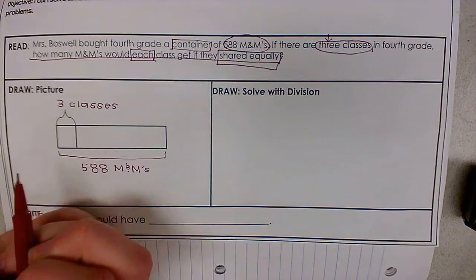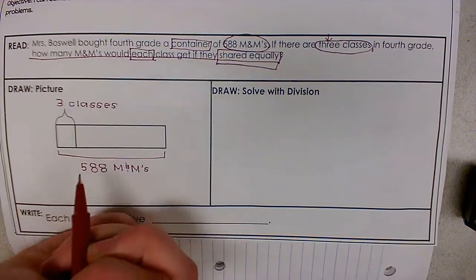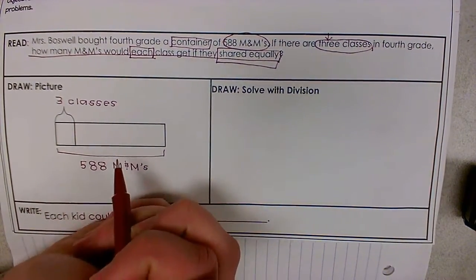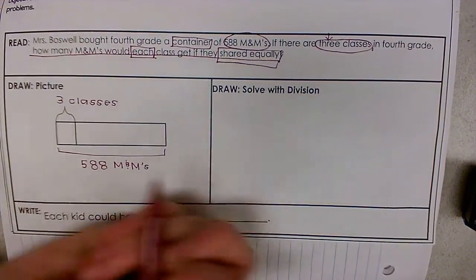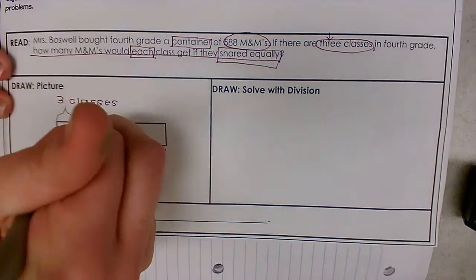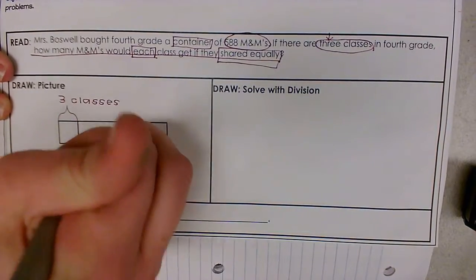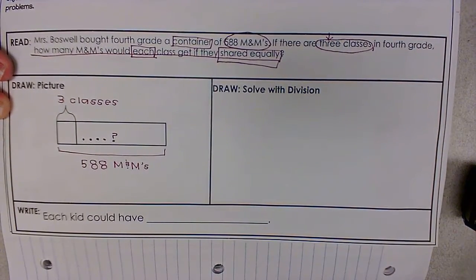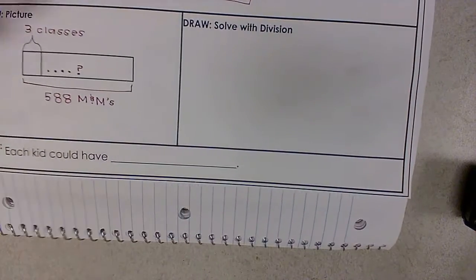1 for 1 class, 1 for 1 class, 1 for 1 class, 2 for 1 class, 2 for 1 class, 2 for 1 class, 3 for 1 class, 3 for 1 class, 3 for 1 class. How long would it take us to pass out these M&Ms equally to all 3 classes? And would we have a remainder? Well, let's solve using division.